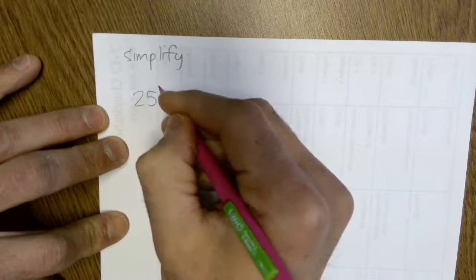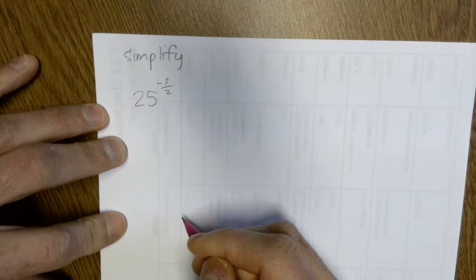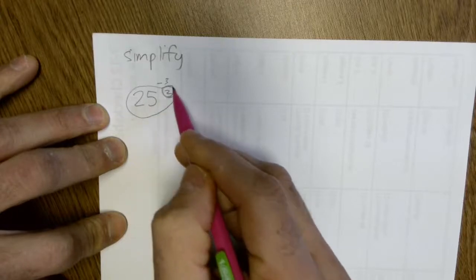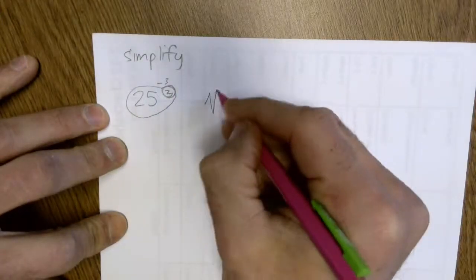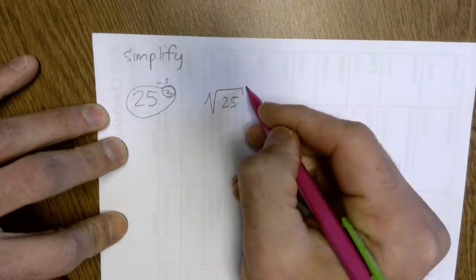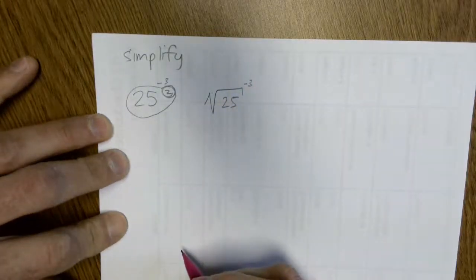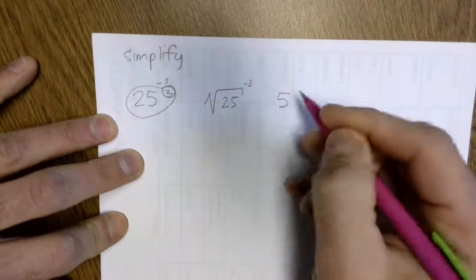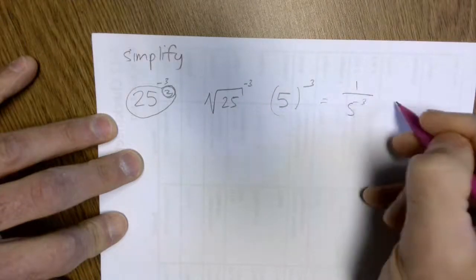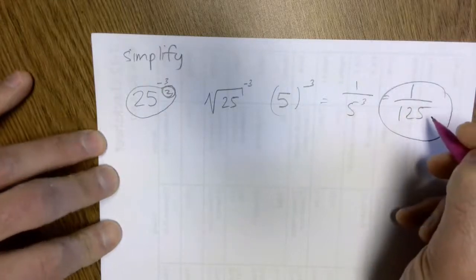So 25 to the negative 3/2 power. Simplify 25 to the negative 3/2. Okay, we're going to do this part first. The square root of 25, a 2 is a square root. Then we're going to do it to the negative 3rd power. Okay, so what's the square root of 25? We're going to get 5 to the negative 3rd power, which is the same as 1 over 5 to the 3rd, which is 5 times 5 is 25 times 5 is 125. There's our answer.